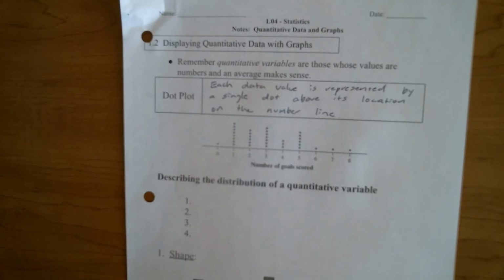So you can more easily see what's happening without having to pick apart each individual data point. It's also good because it gives us a visual, and it sets us up to start describing the distribution of a quantitative variable. That's a question I'm going to ask you over and over again in this class: to describe the distribution.